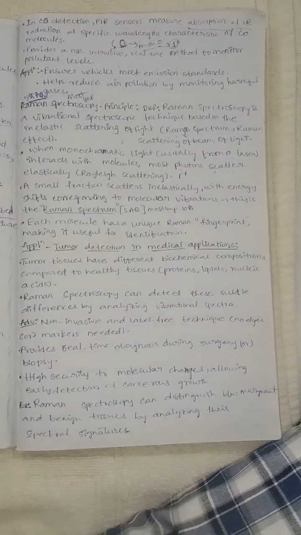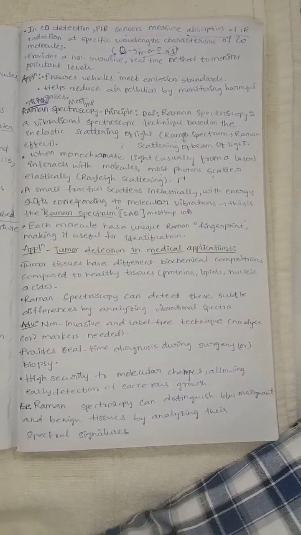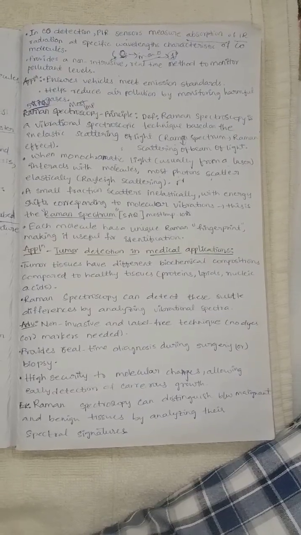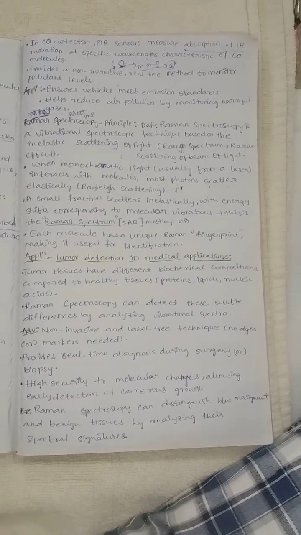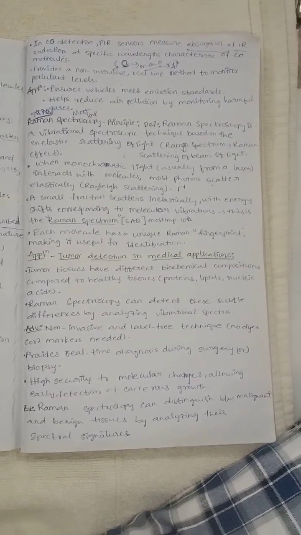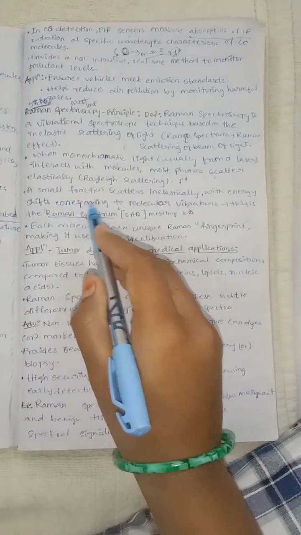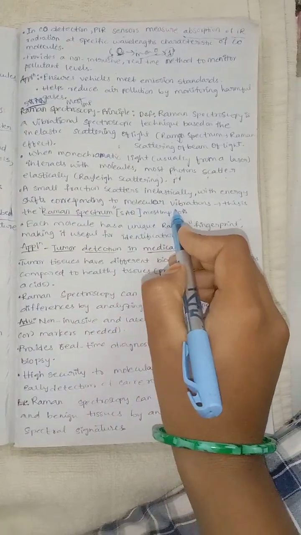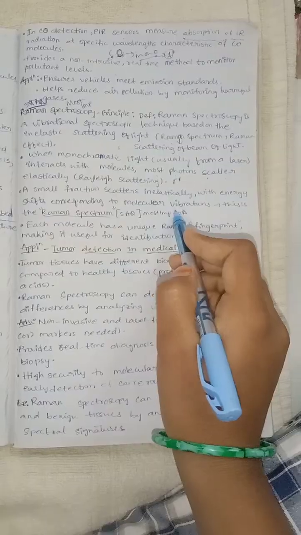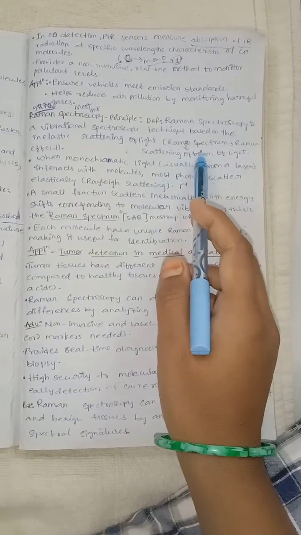A small fraction of light will scatter inelastically, with energy that shifts corresponding to molecular vibrations. This is known as the Raman spectroscopy concept.